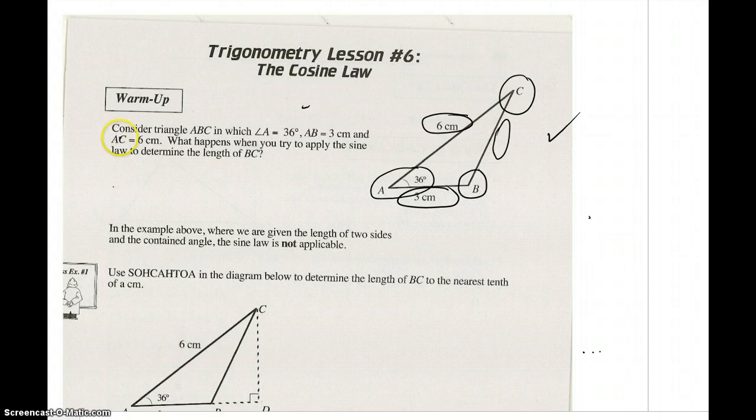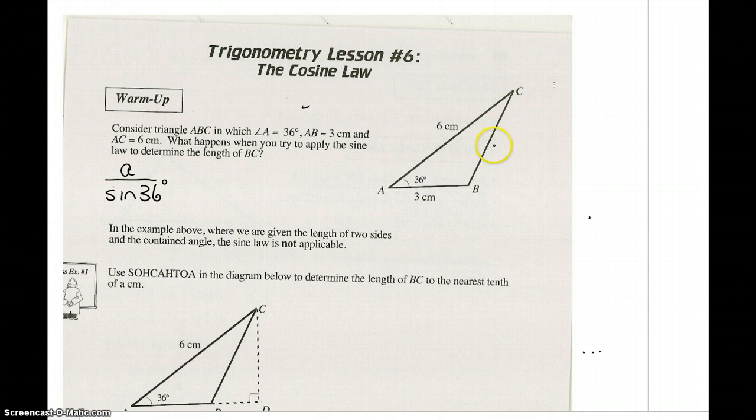So when we try to use the sine law in this case, where we put the side over top of the angle, I'm going to erase all of this again. I don't know what the side A is, but I do know that it's across from the 36-degree angle.